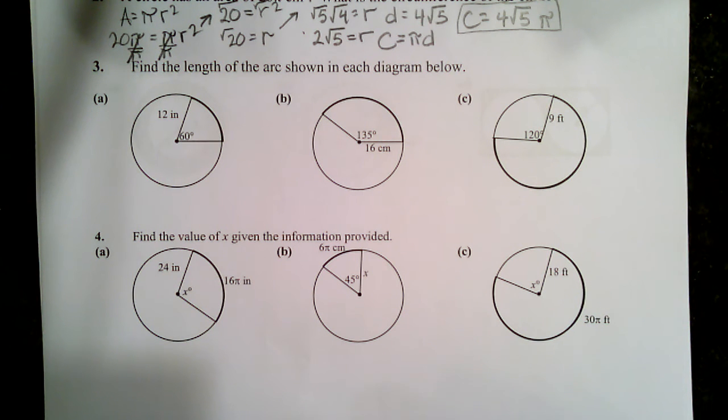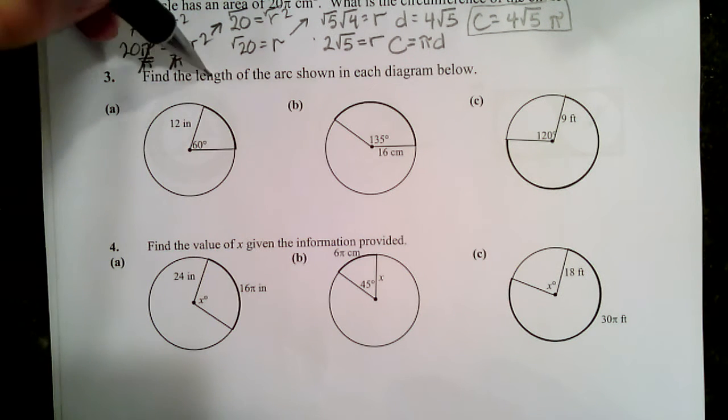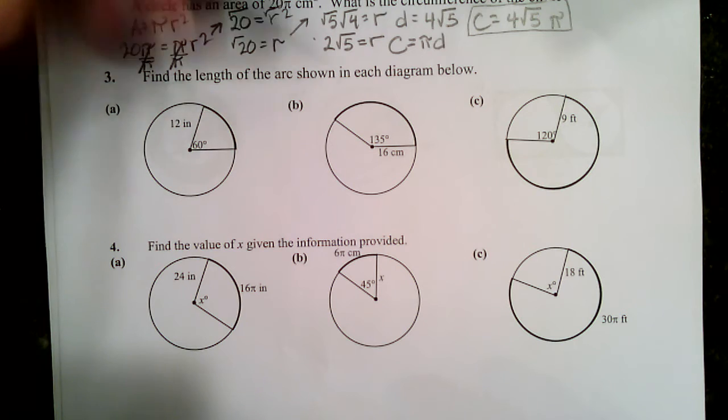All right, you guys, let's see here. I'm going to show you how to find the length of an arc given the information in each diagram.